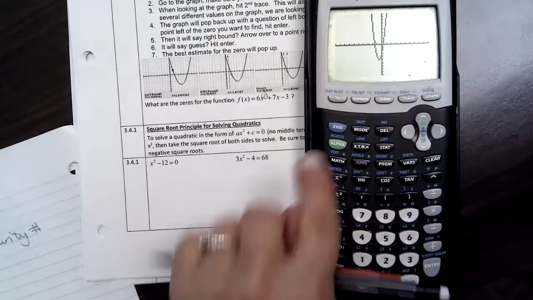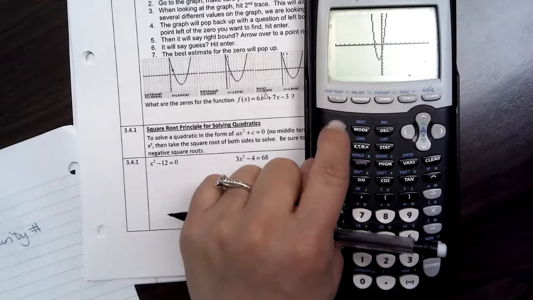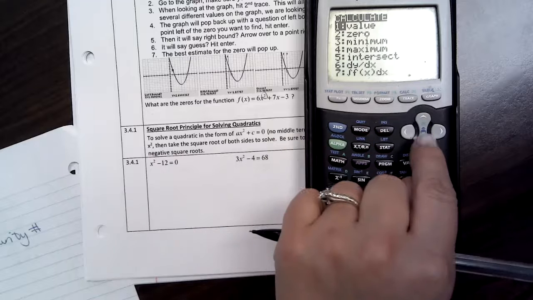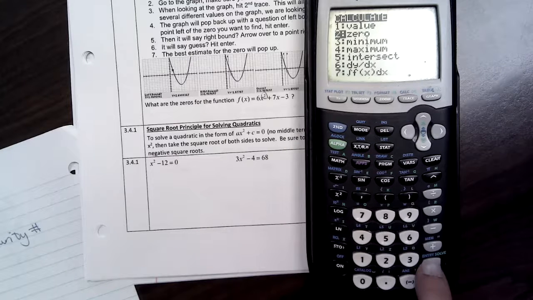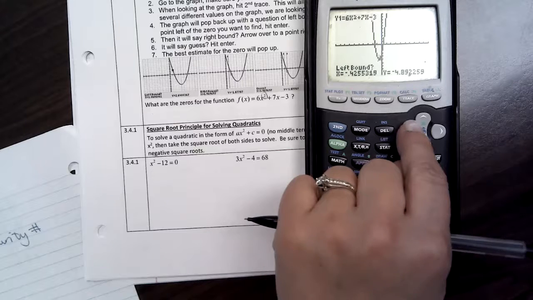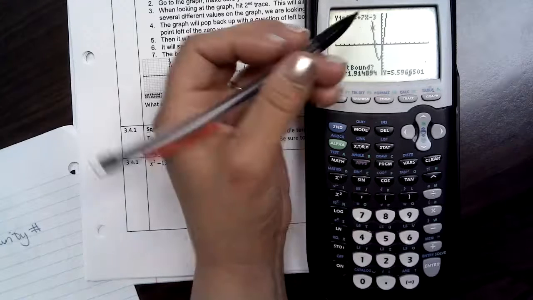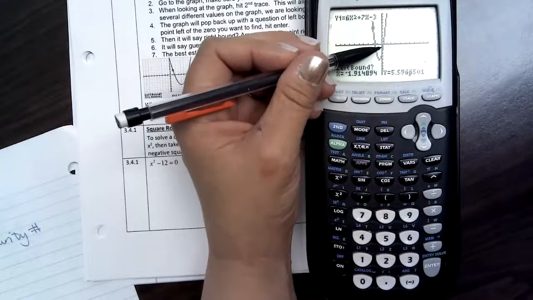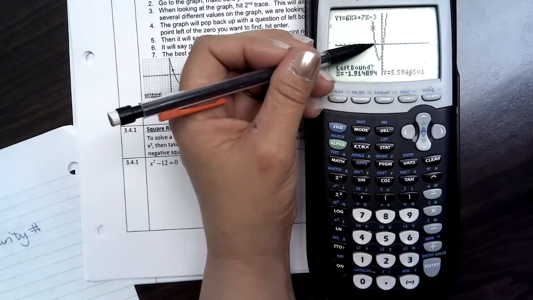So now to find my zeros, I'm going to hit second, trace, which is the calculate button. Scroll down to 0. You guys need to get used to doing this. You will see it a lot. And then I hit enter. Now I need to go to a point on the left of this 0 right here. So I'm finding this one first. It doesn't matter which one you find first. I just always like to find the one on the left first.